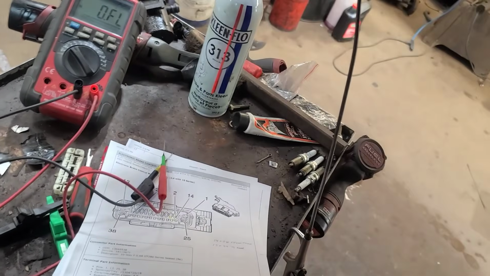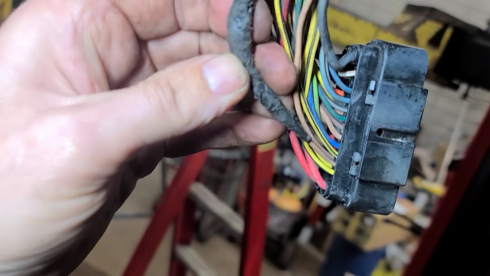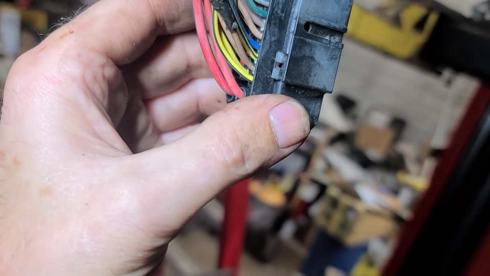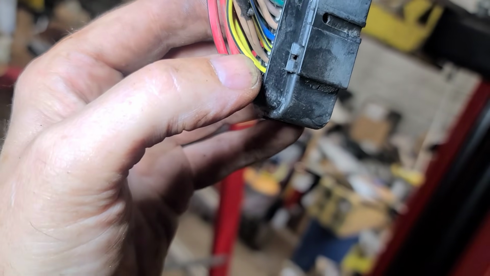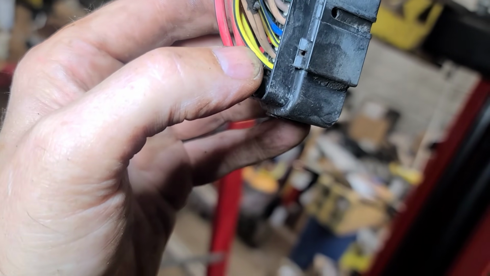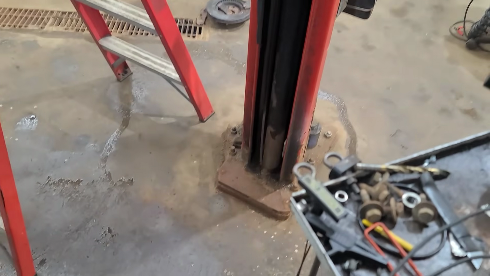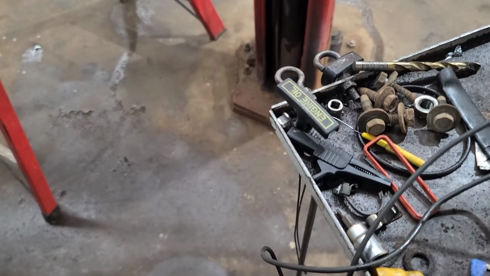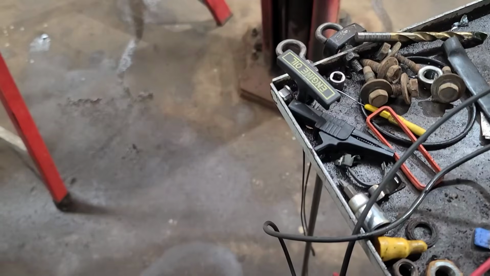That's this one here. I don't know what kind of hocus pocus is going on inside here, but these 4 pins down here, these 2 yellow pins and the 2 tan pins. The tan pins are 15 and 27, and they go to the rear.